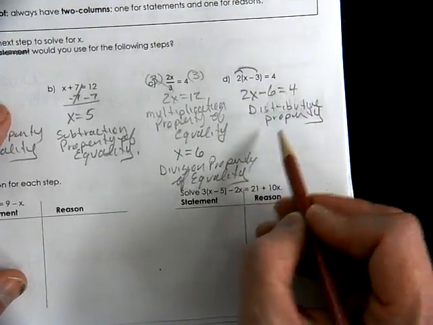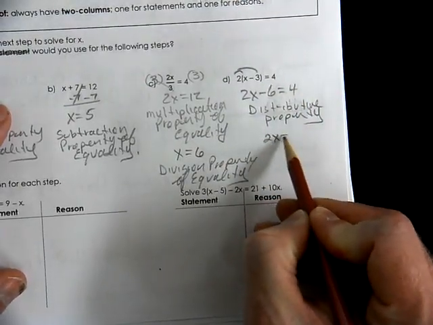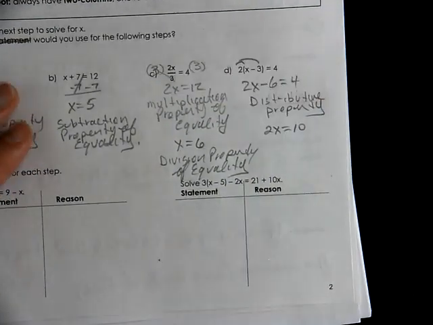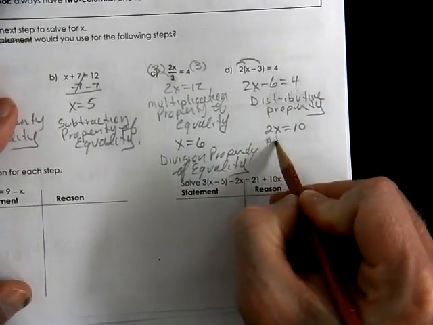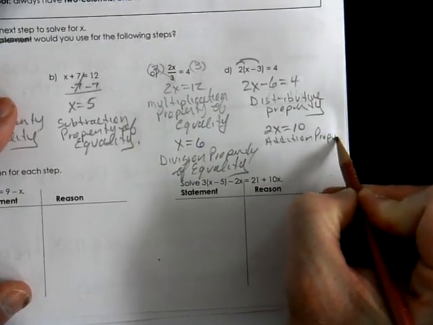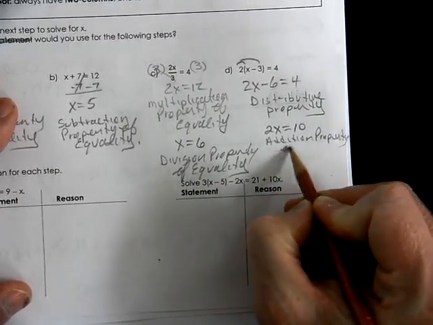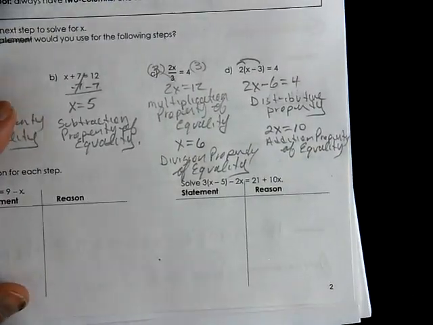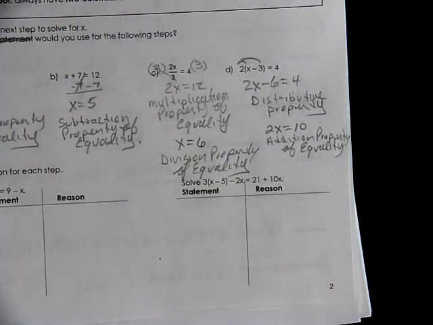You're showing your work by explaining where you got the 2x plus 10. What did you do to both sides? You did the addition. Property of equality. And that created the 2x equals 10.